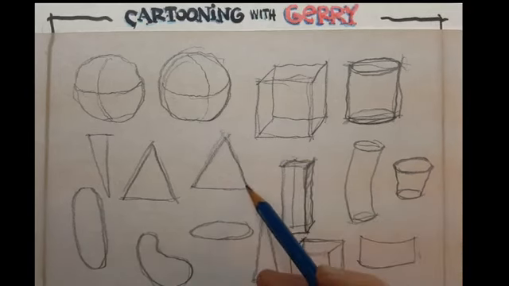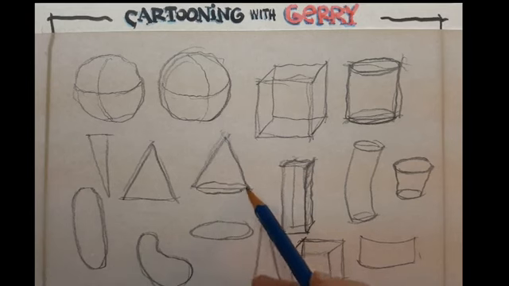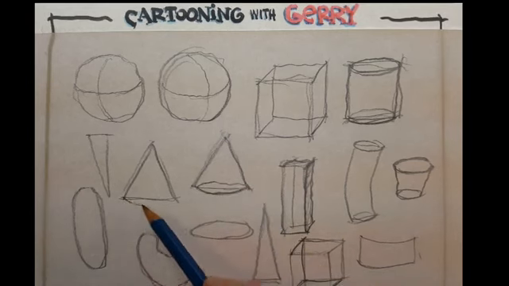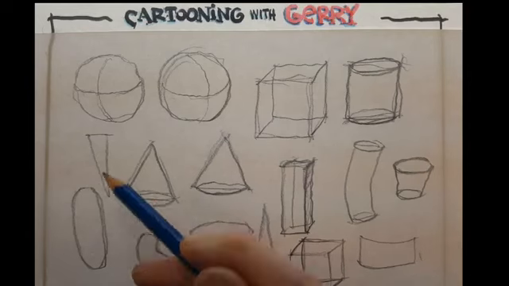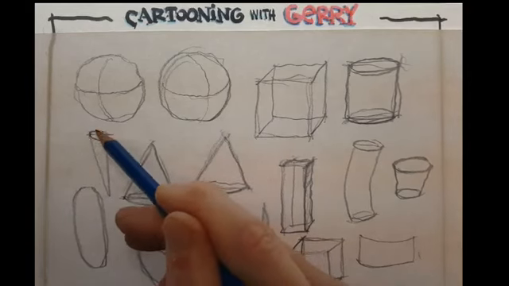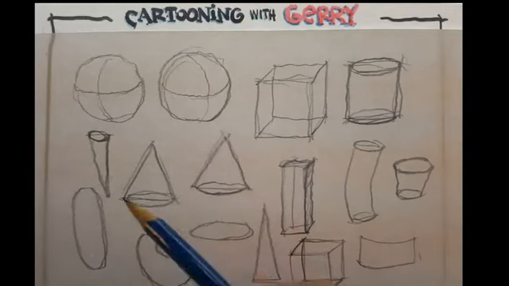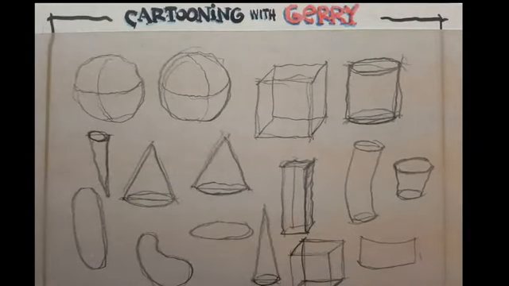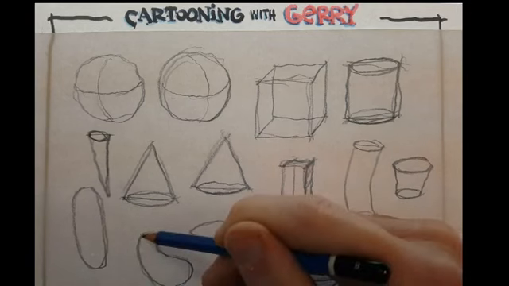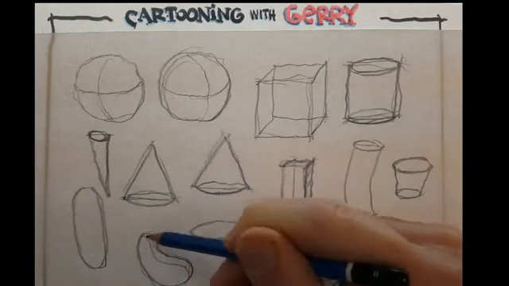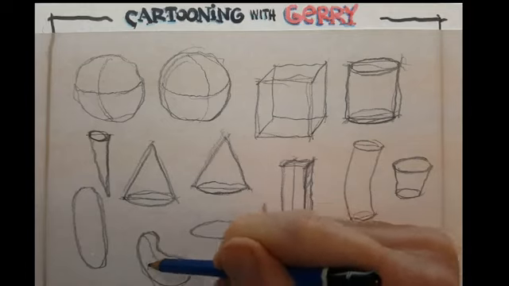Now let's take those flat ovals and drop them into our triangles. And we can have fun with these because you can imagine these almost turning into cone shapes, which are really useful in drawing all of our cartoons that we're going to be doing.